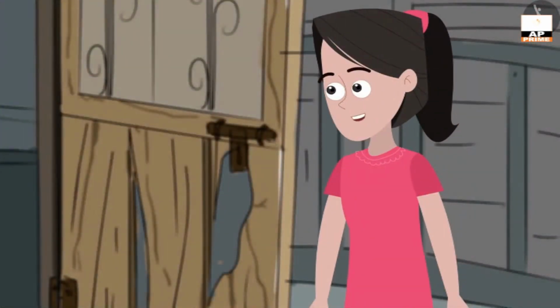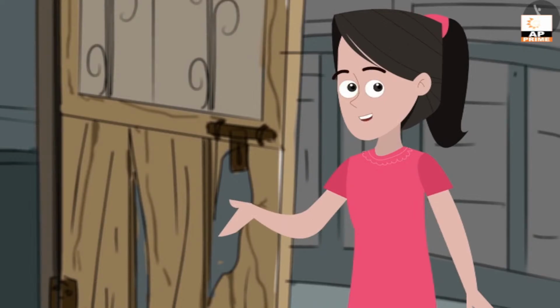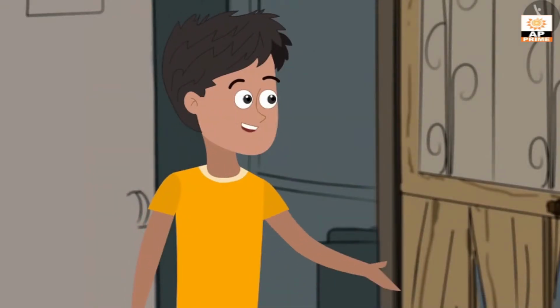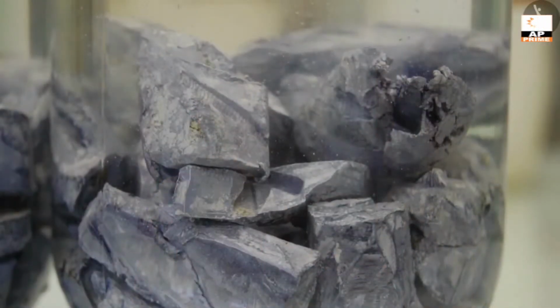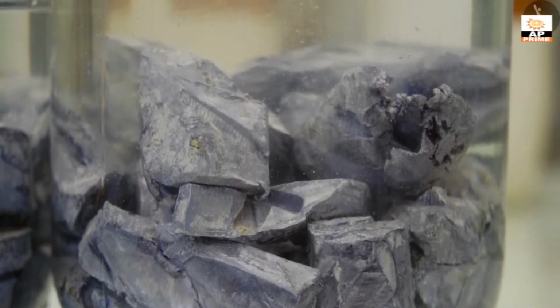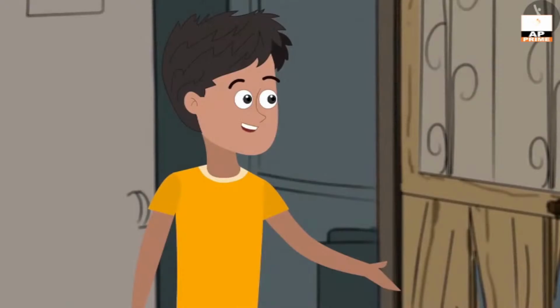Oh, so you mean all metals and non-metals undergo some chemical reactions when they come in contact with moisture and oxygen, isn't it? You know, Sanya, there is one metal that reacts very quickly when it comes in contact with oxygen or moisture. It is therefore always stored in kerosene. Can you find out its name?